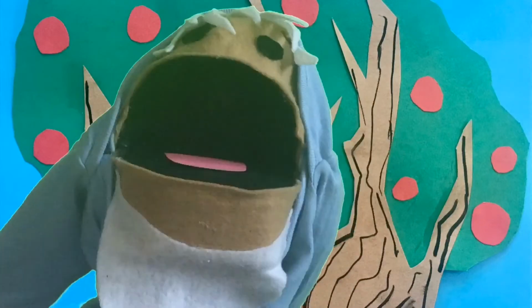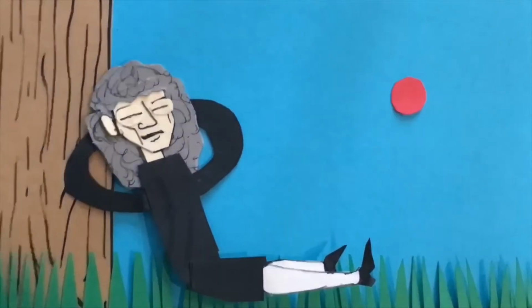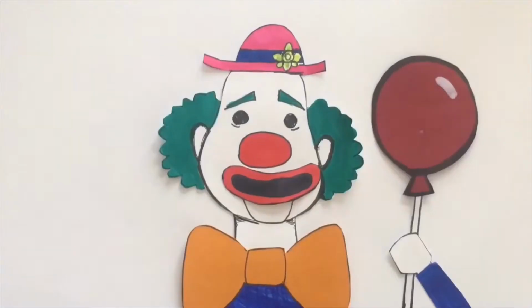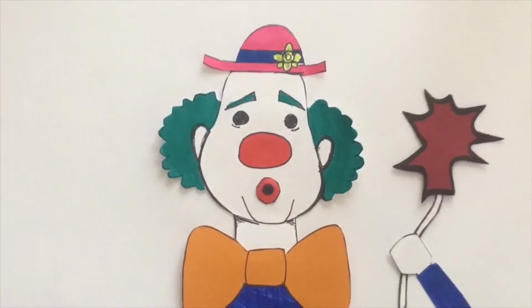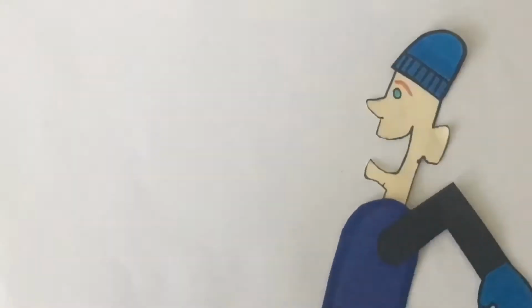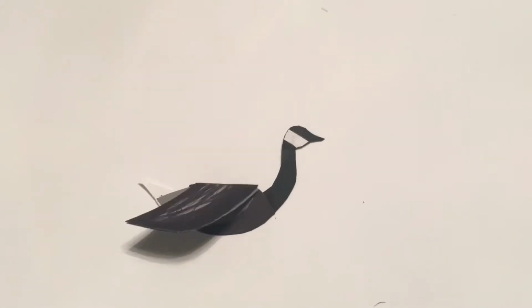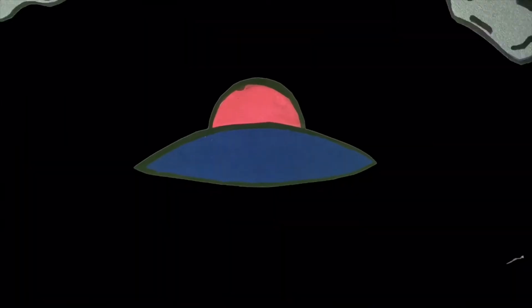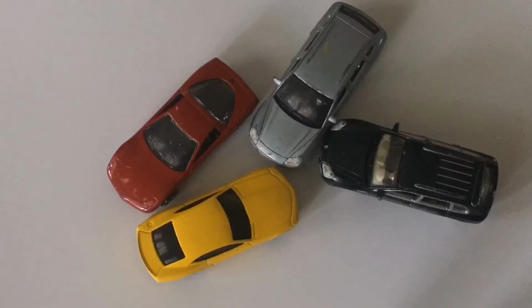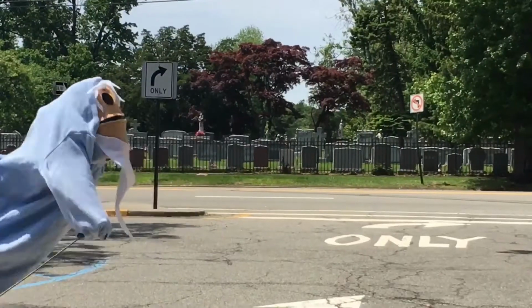It's collision time. This is where collisions happen.